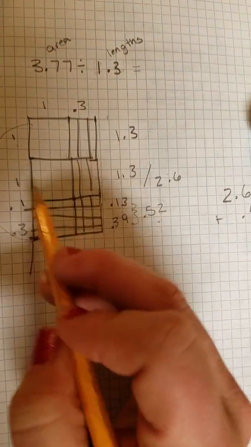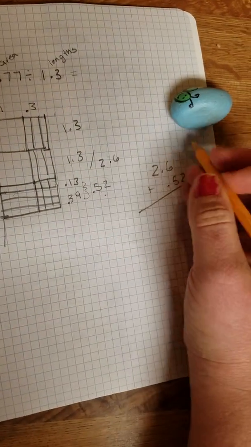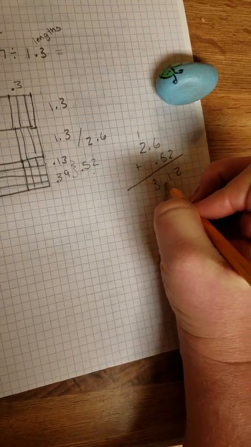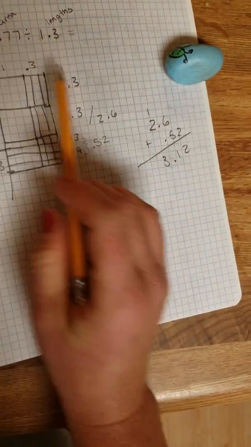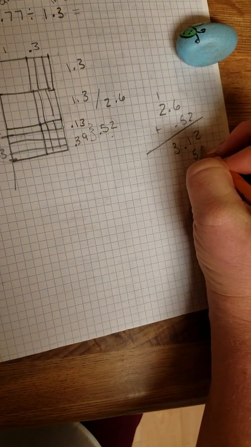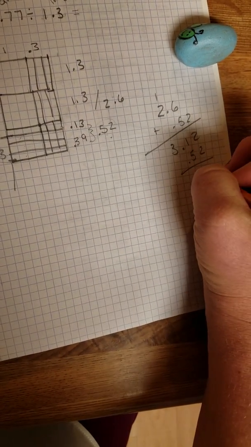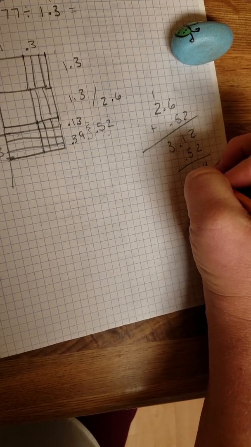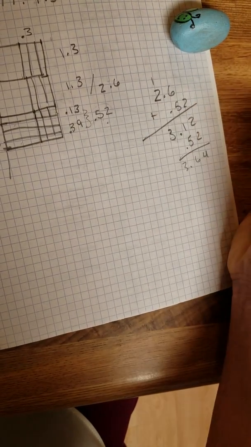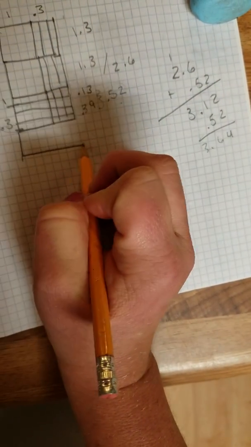Remember, I was keeping track of my area here. So you know what? If I add another 52, let's just see what happens with math over here. That's going to put me there. All right, so I know I can do that.